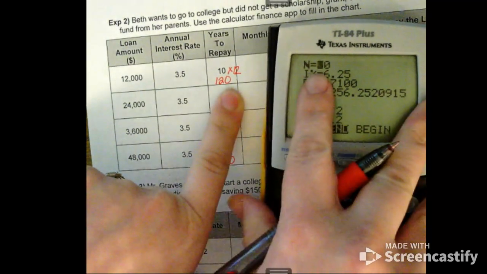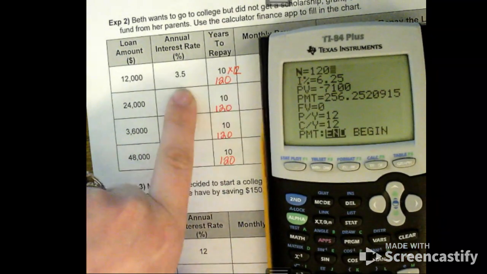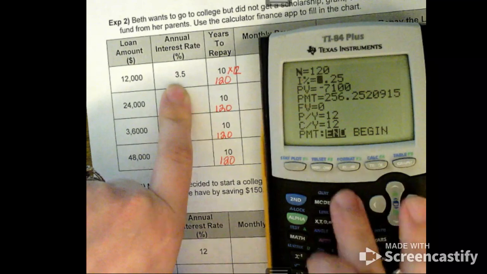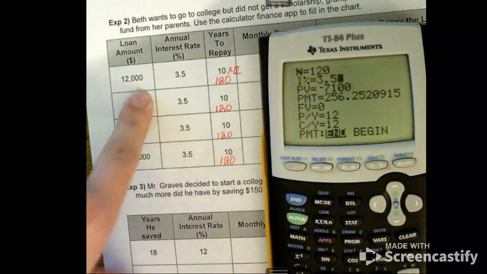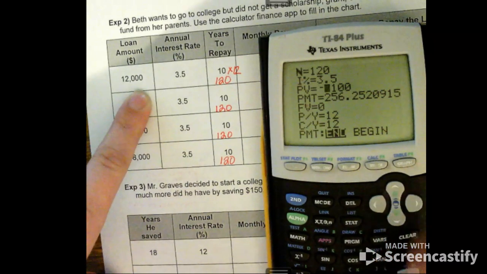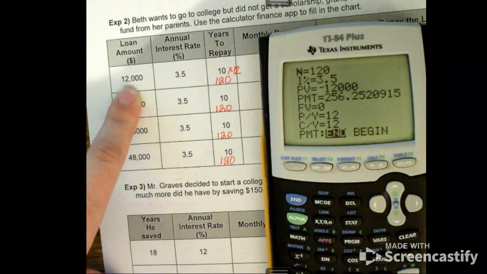Okay, N is where I put my 120 because that's how long I'm borrowing. My interest rate, you lied to me. That's what I put. You told me to put 12,000. Oh, I messed up. Yeah, you did. My loan amount is negative 12,000. Remember, when I have a loan, I am negative. My gosh, I did this so wrong. I didn't put negative 12,000.